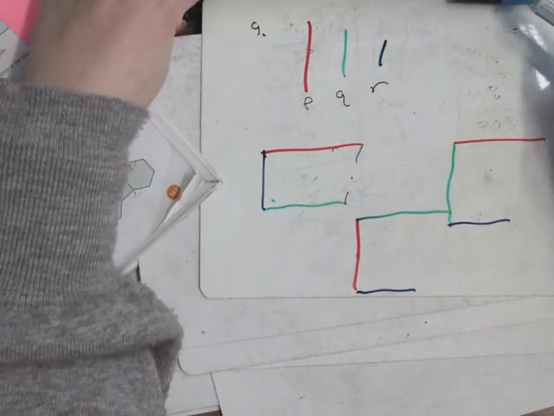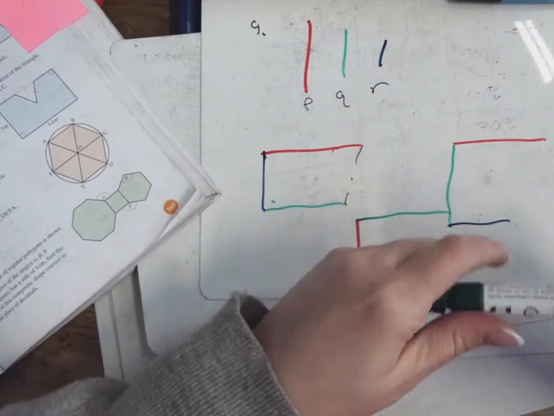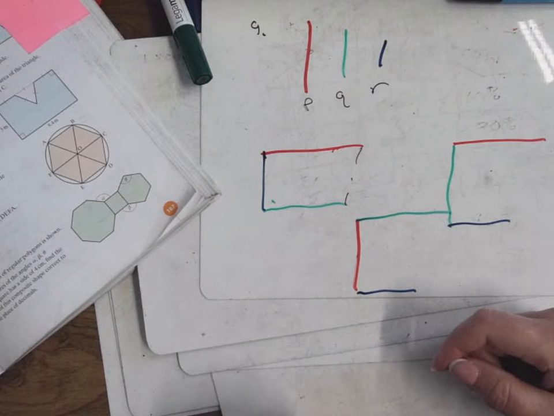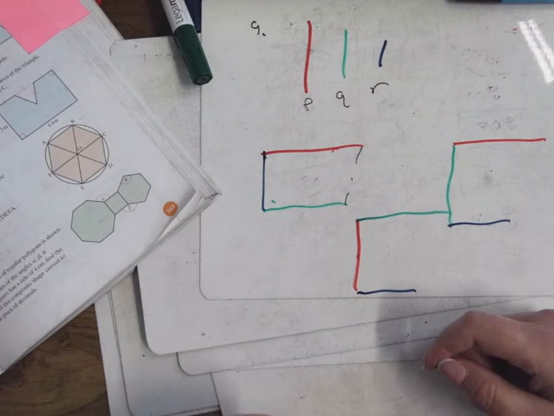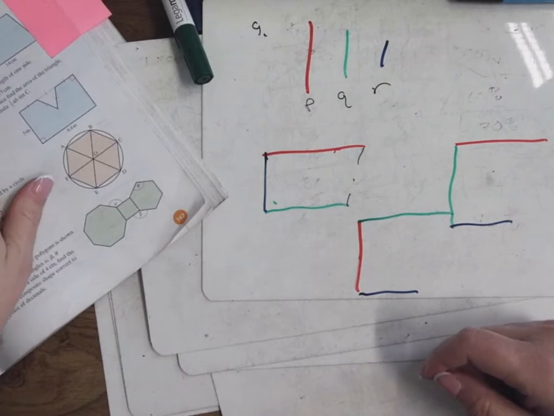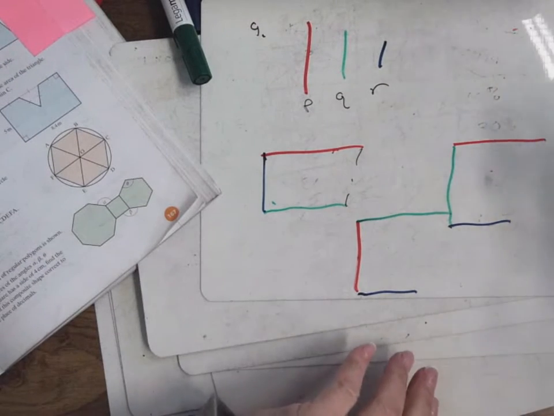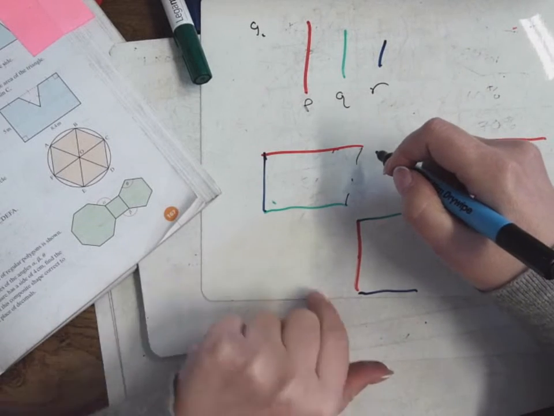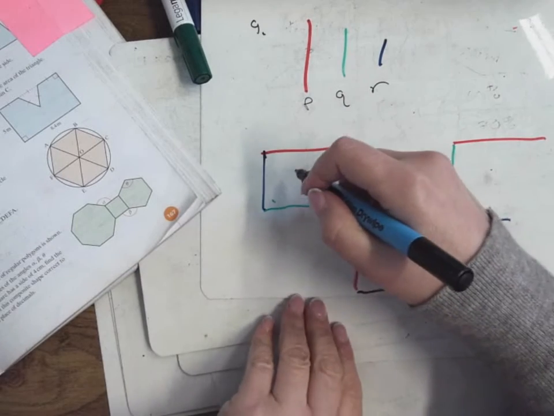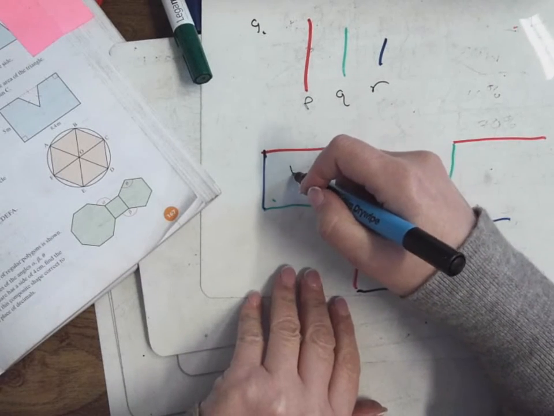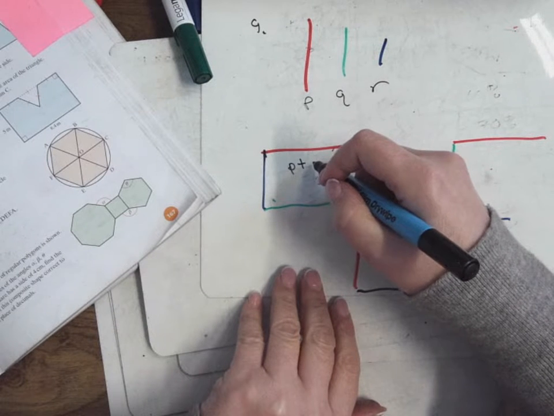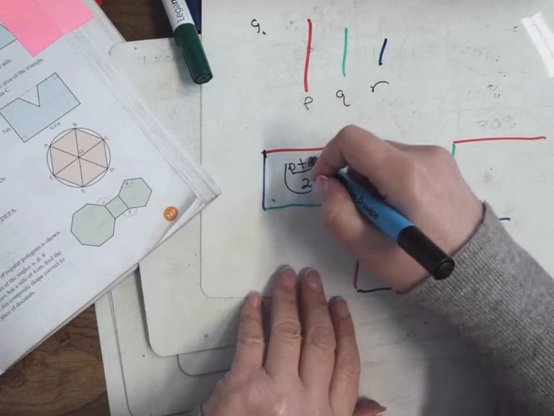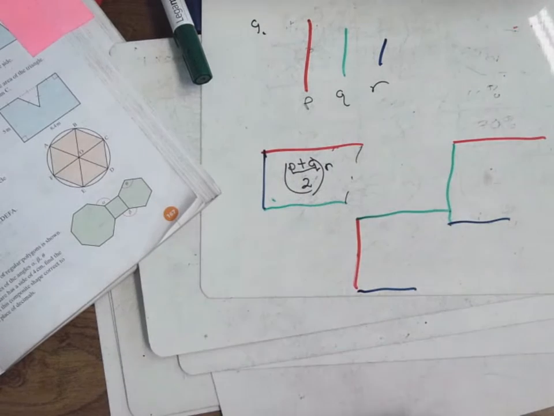Okay, so then it says, draw the possible arrangements of the rods, and find which arrangement has the greatest area. Right, okay. So the area here, if it was this one, would be the red plus the green over 2 multiplied by the height, which is R. Agreed?